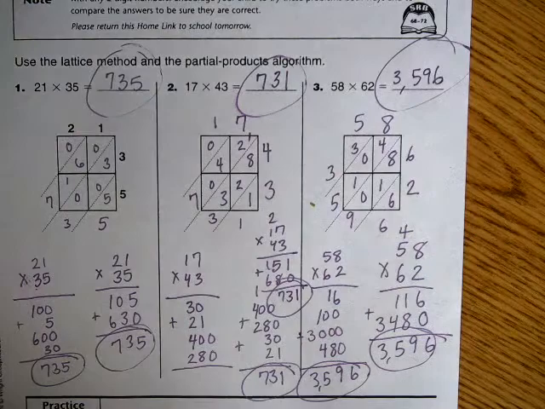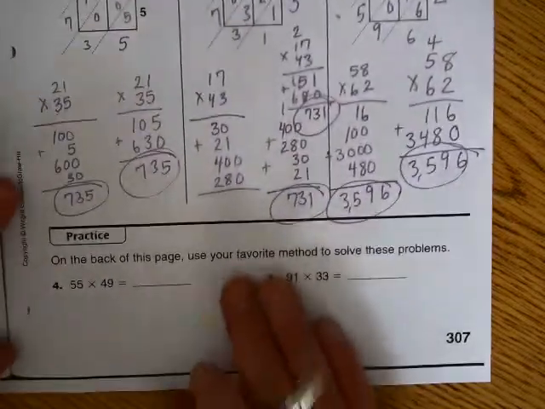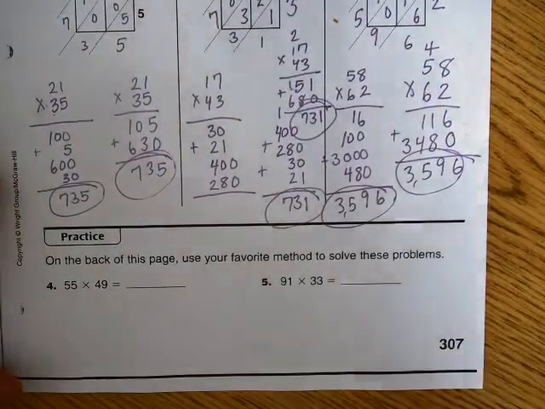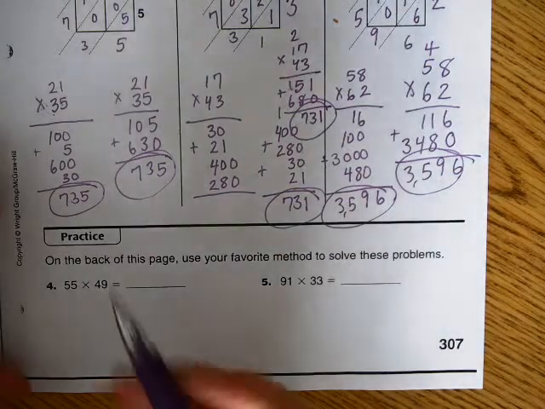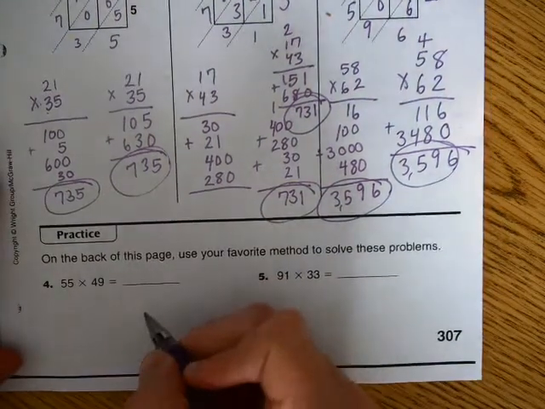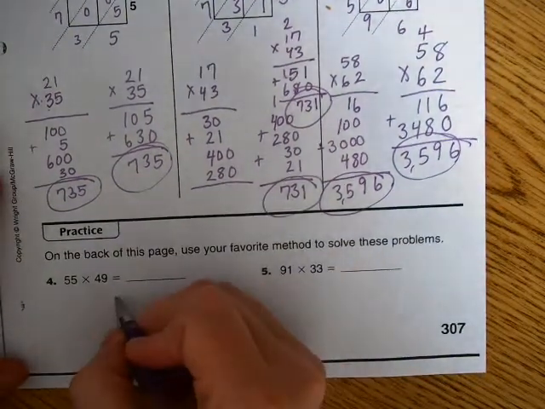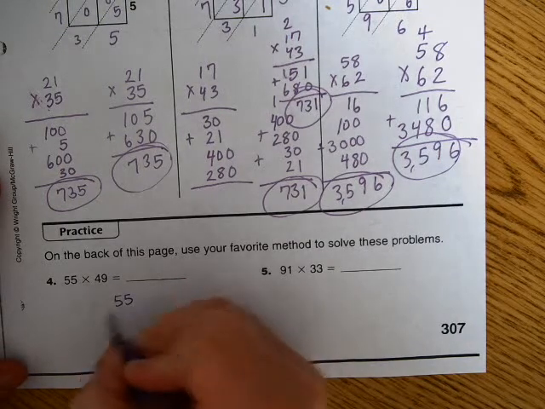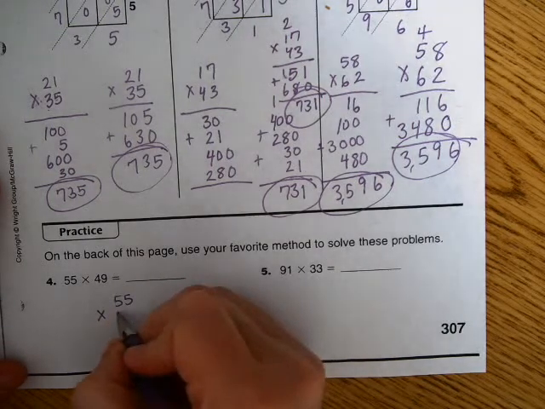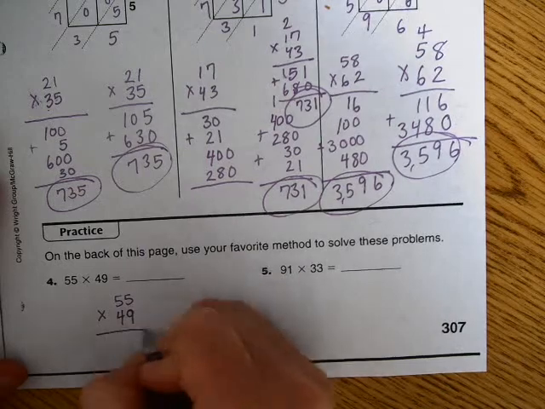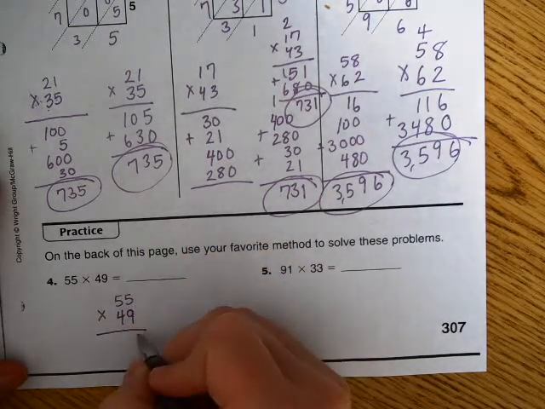That same one. And then here, number 4, on the back of this page, use your favorite methods to solve these problems. I'll just use the traditional algorithm, and you can pick however you want to do it, and see if you get the right answer. 55 times 49 is going to be 9 times 5 is 45.